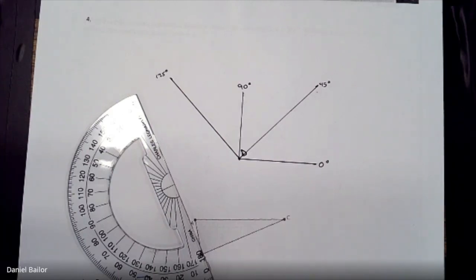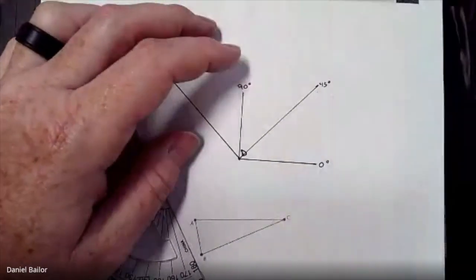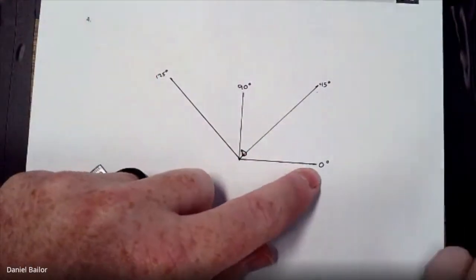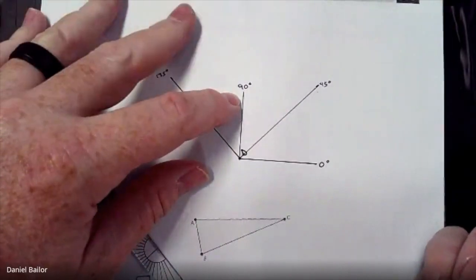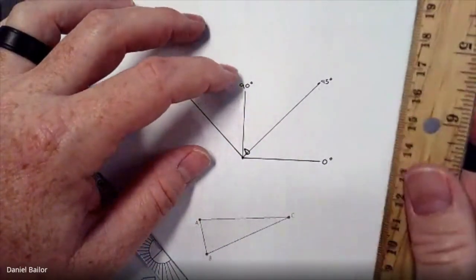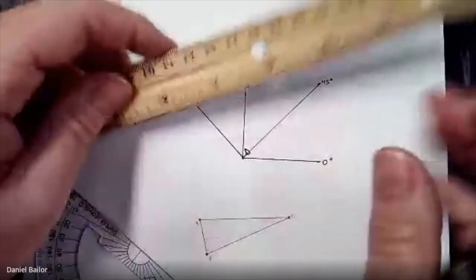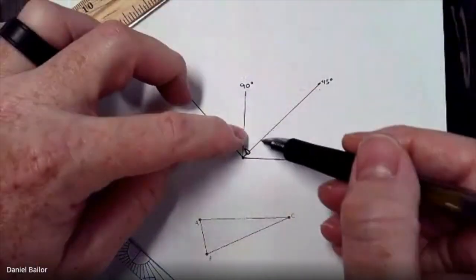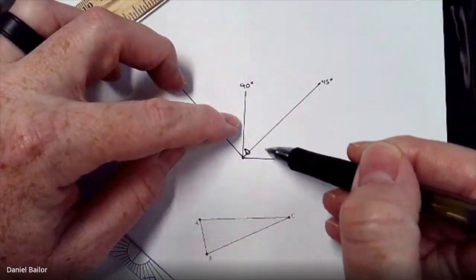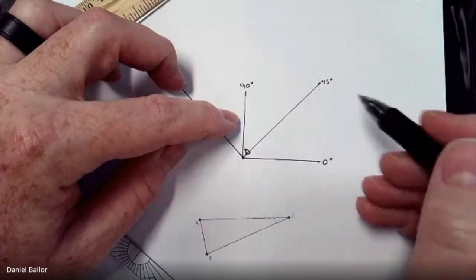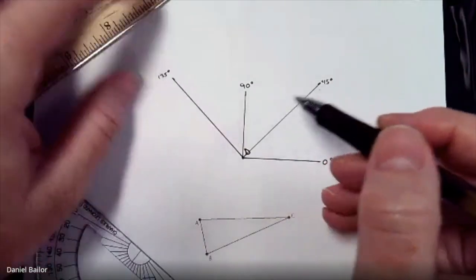The way you do it is, I showed you on the last page how to do 0 and 90. What you kind of do is you cut it in half. You try to cut it exactly in half, because 45 degrees is half of 90.